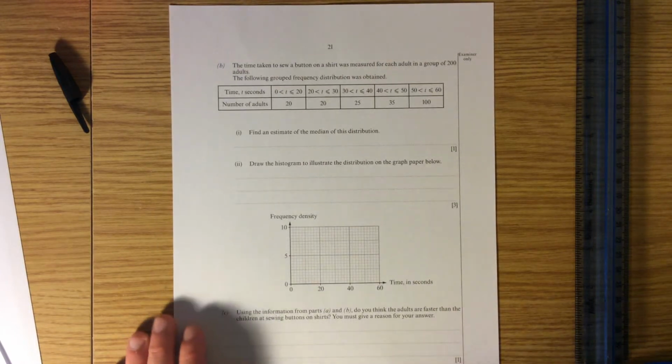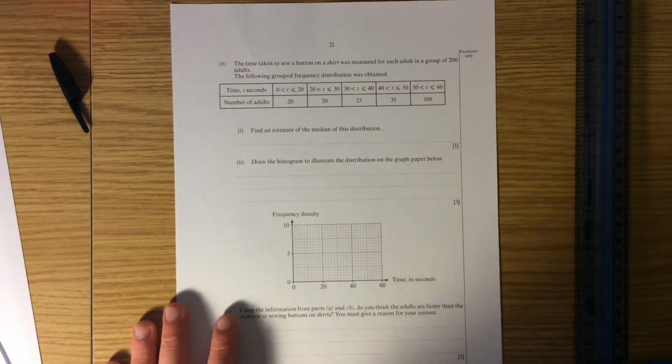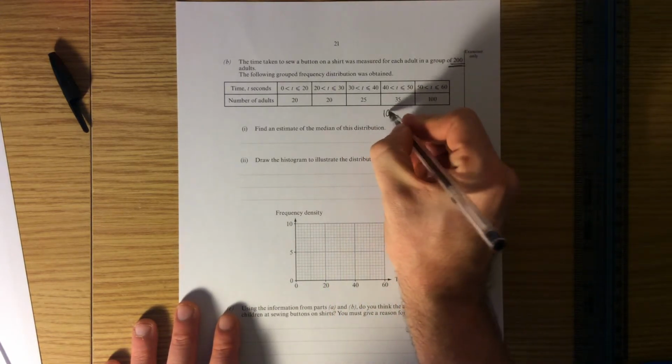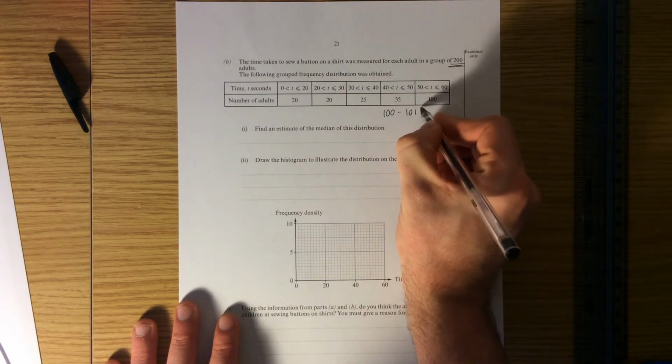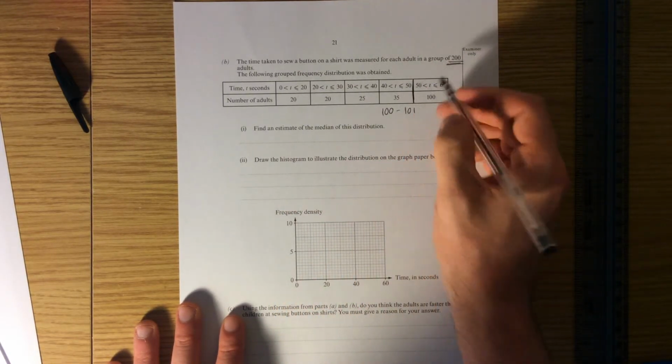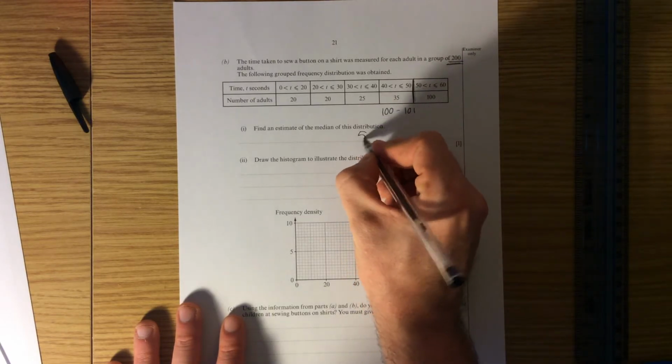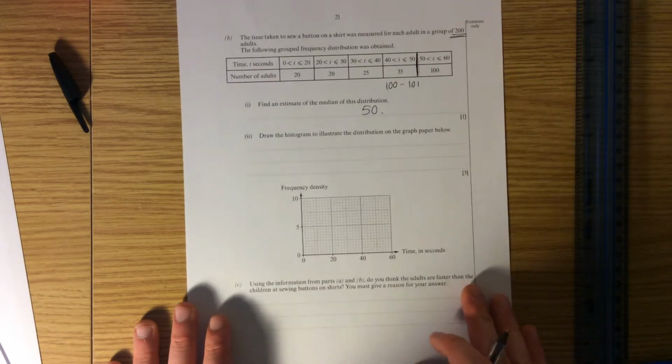Part B, similar thing for the adults. Find an estimate for the median. So if they asked 200, the median will be the 100th and 101st person. Now the 100th person is right at the end of this group, and the 101st is right at the beginning of this group, so it's reasonable to suggest that the median would be 50.